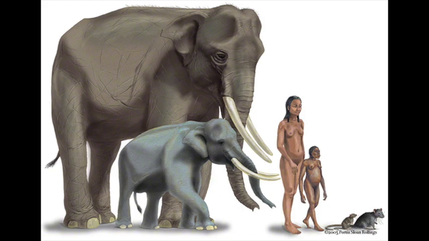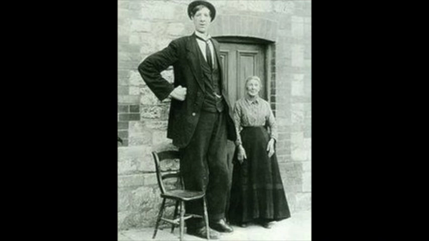Biggest known human skeleton that you've read about or seen or whatever. Yeah. How tall? Yeah. I've tried really hard to find that, and I can't get my finger on it, right?